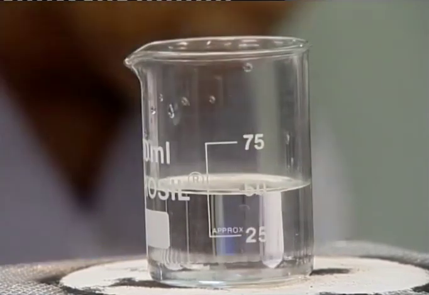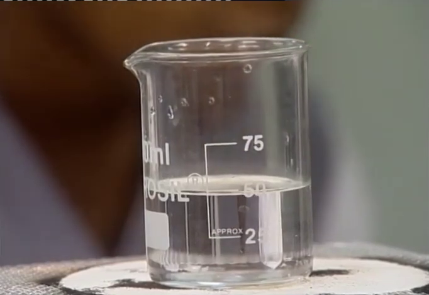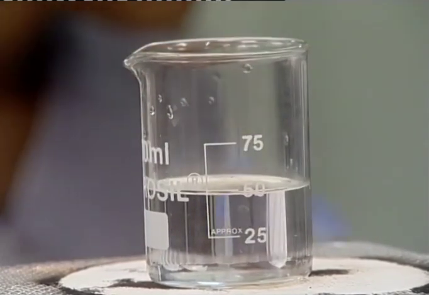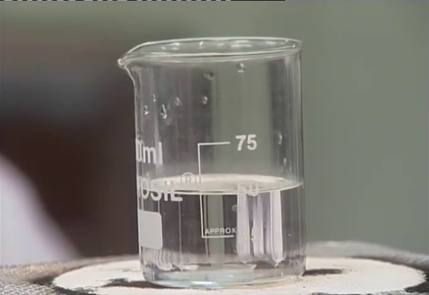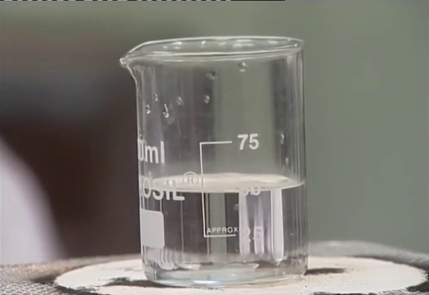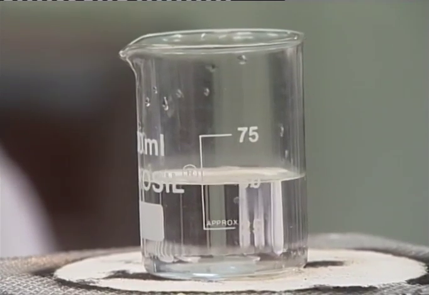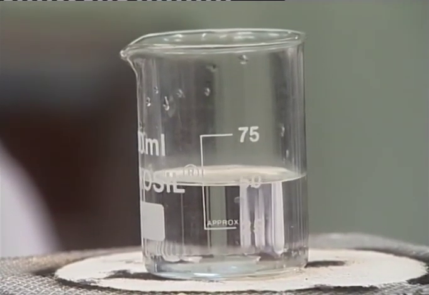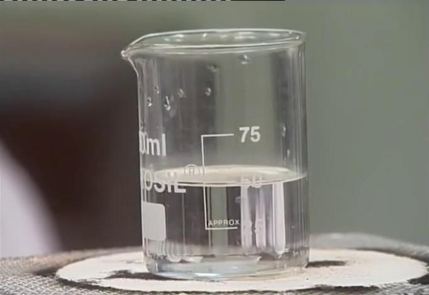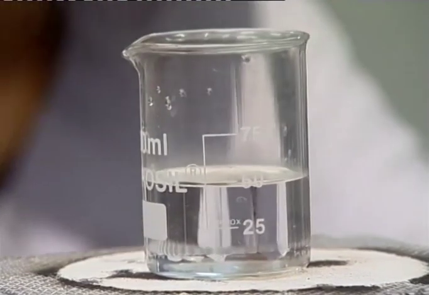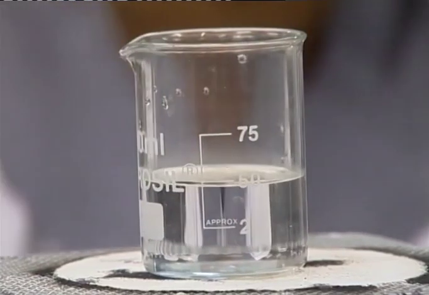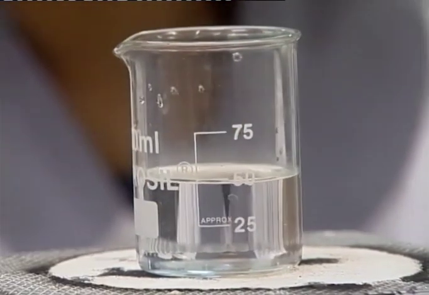Put it down. All right, blow the candle out. Quickly put the thermometer inside.